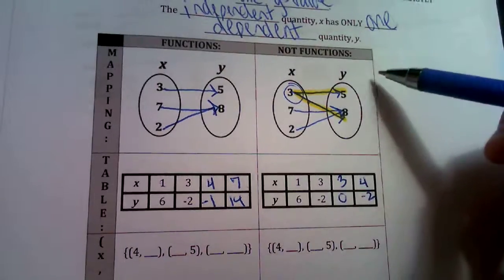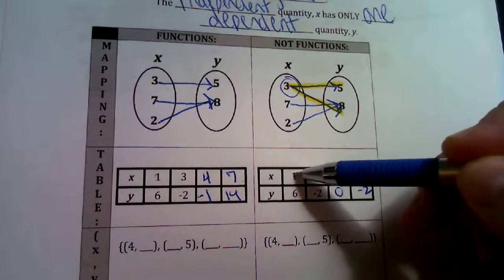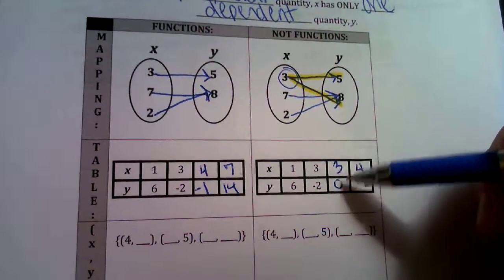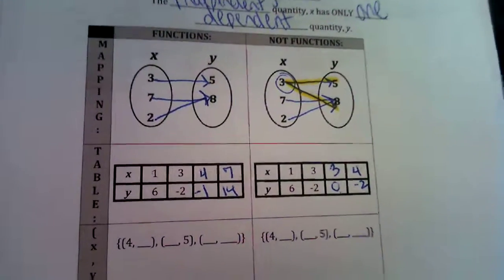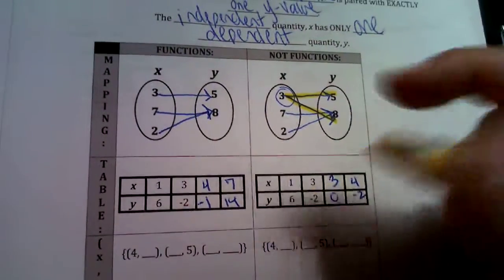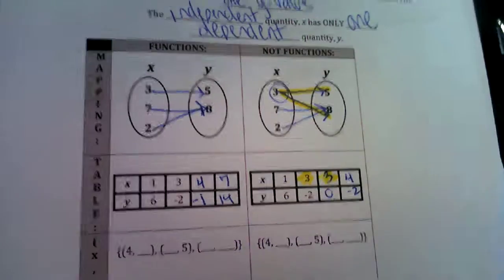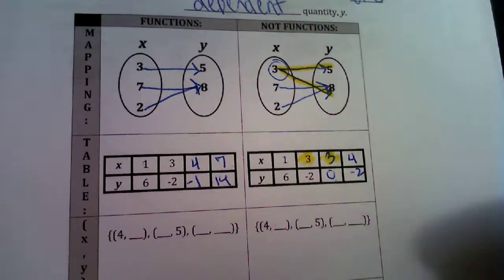Whereas the not a function is we have 1, 6, 3, negative 2, 3, 0. Right here again, 3 is being used once and twice, therefore it is not a function.